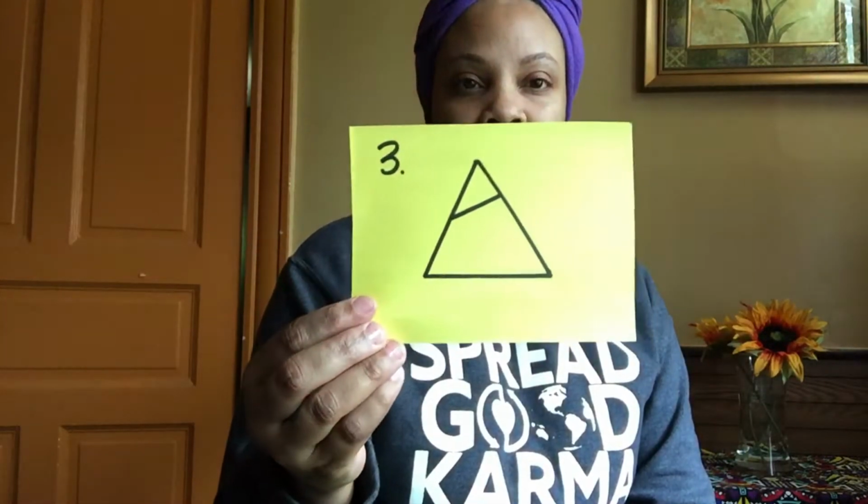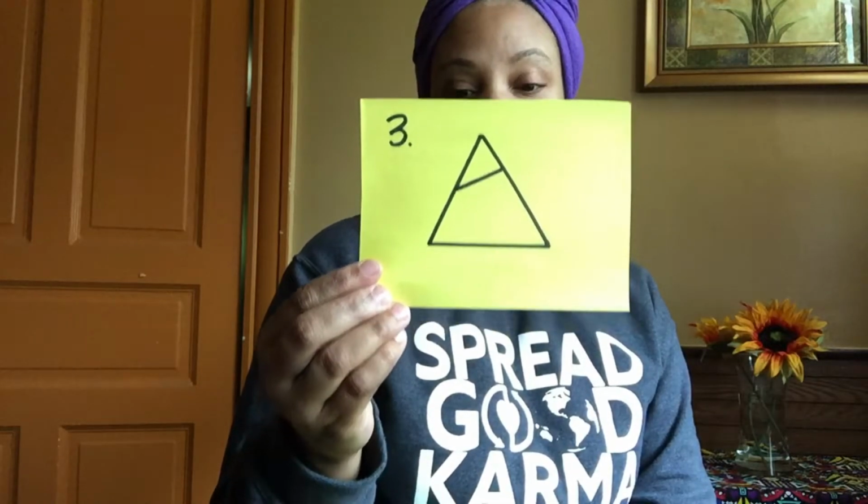This is number 3. And of course, Congo Nation, feel free to pause the video if you need more time. Does this triangle have equal parts? Yes or no? Number 4. Does this rectangle have equal parts? Yes or no? Don't forget to write how many equal parts if you say yes.